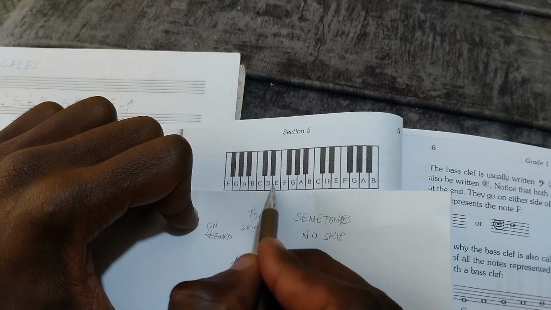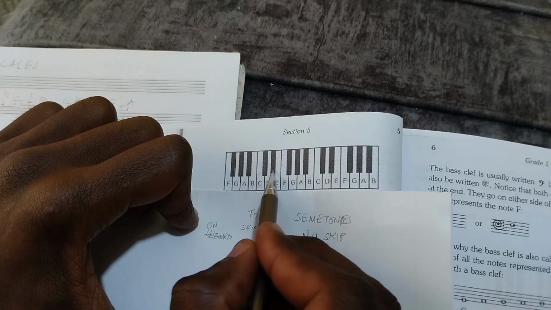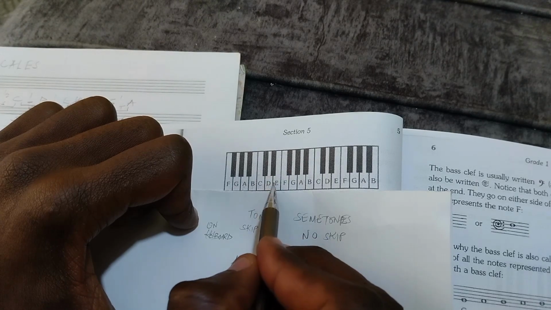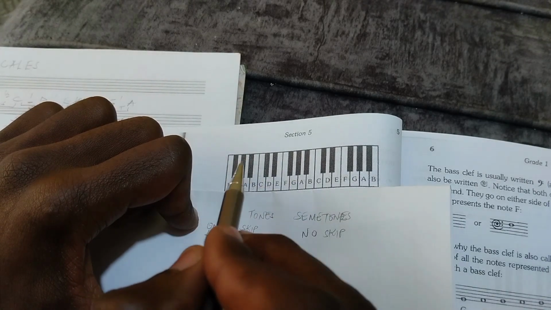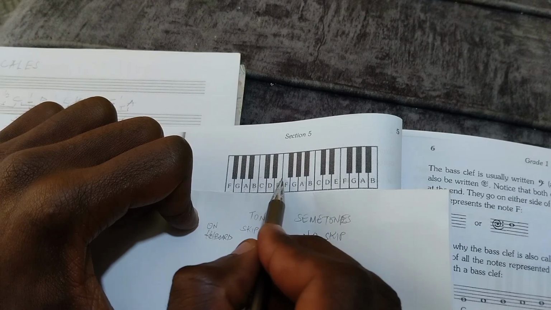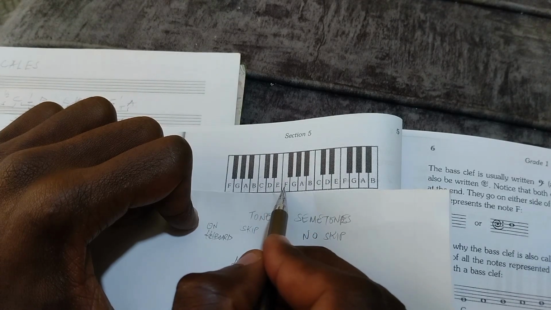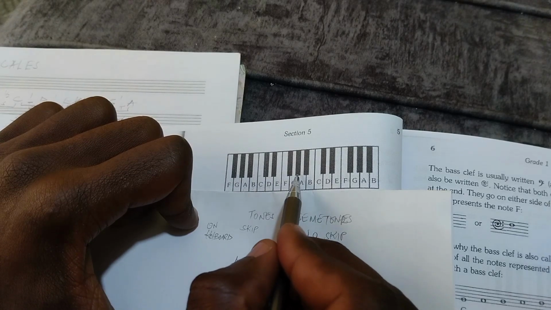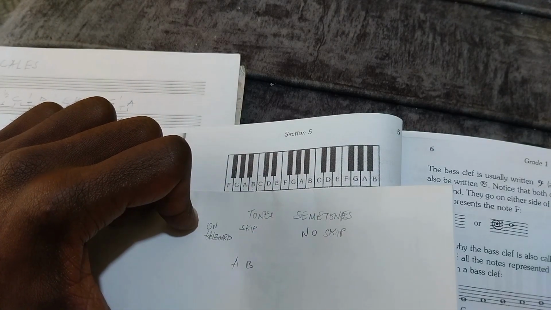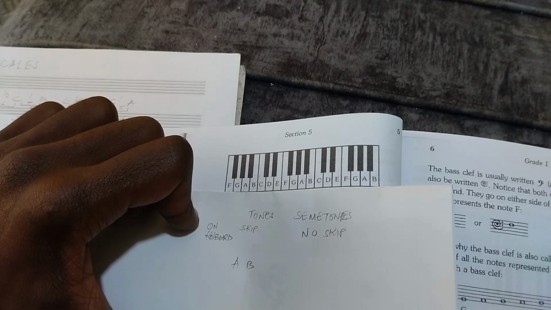Then from D to E is a tone, which is having a key in between them. E to F is also a semitone because there's no key in between. Then F to G is a tone because there's a black key here. Then G to A is a tone, which is a black key. So that's how you need to understand the tones and the semitones.